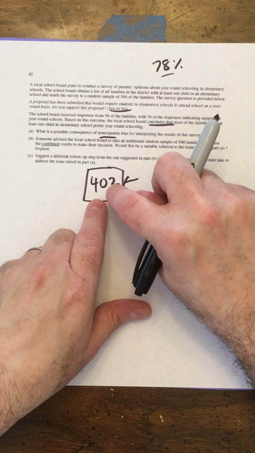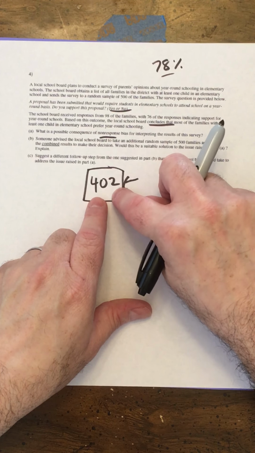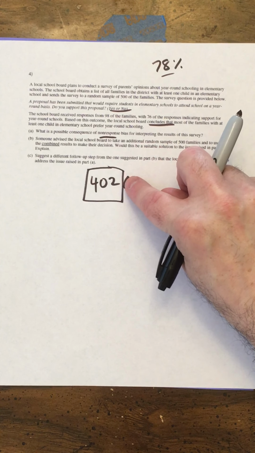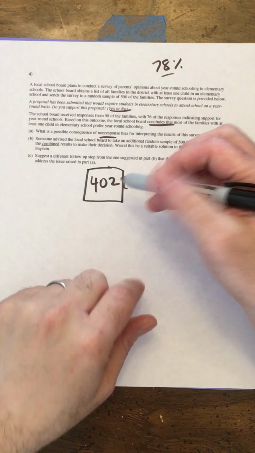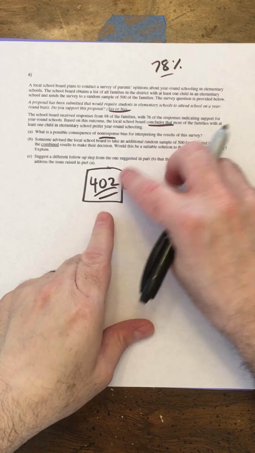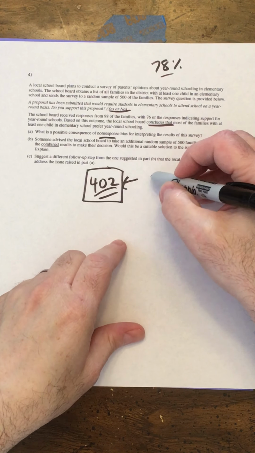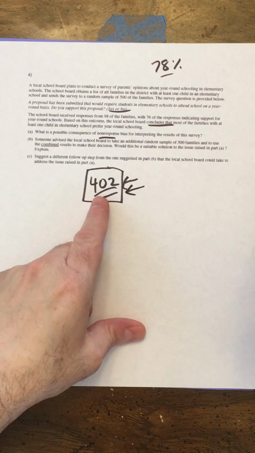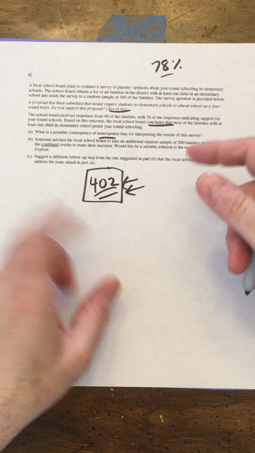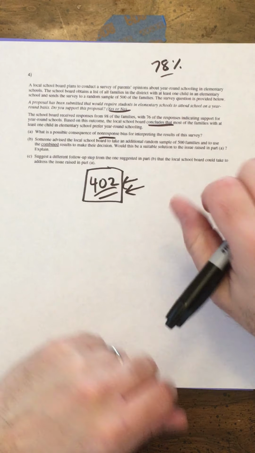The more of the original people you get to respond, the more accurate your results are going to be. So that really is what you're going to want to do. Send out more mailings. Try to get as many of these non-responders to respond. That will improve the accuracy, take away the bias.